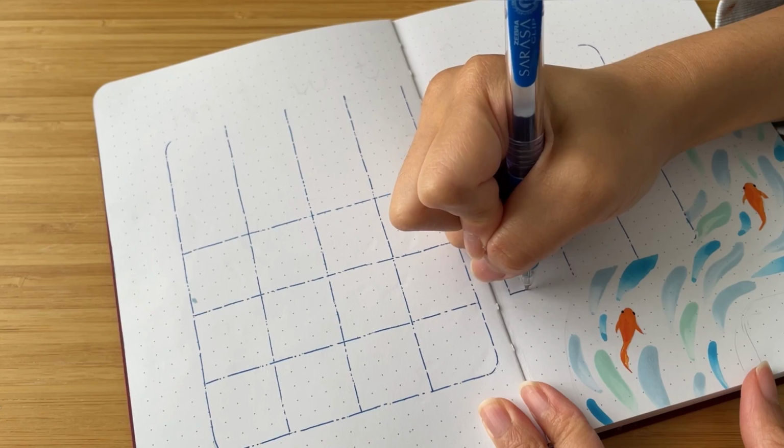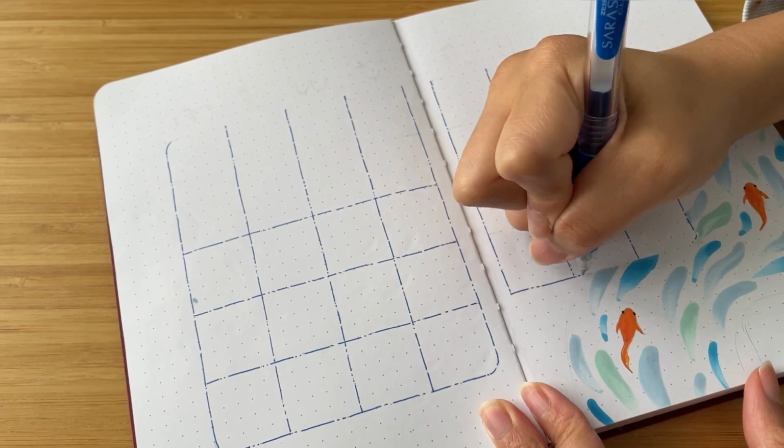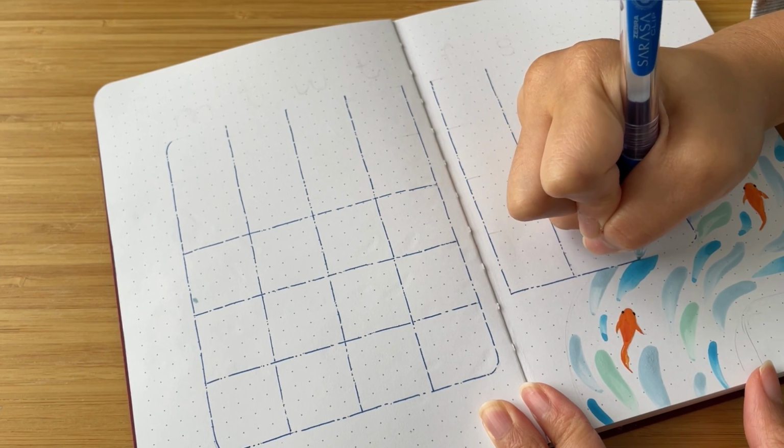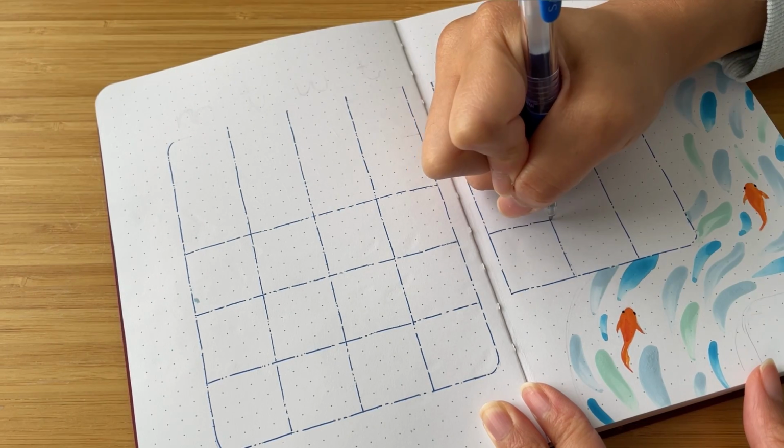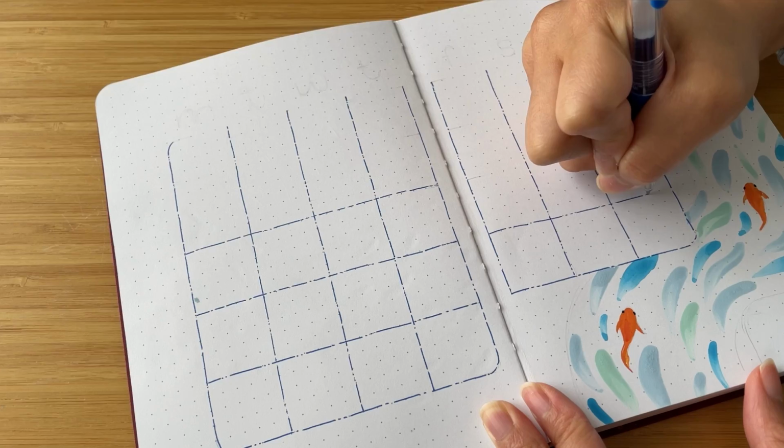For these calendar boxes, I did my dashed lines like I always do, and I rounded the corners of the outer edges to give it a softer look.